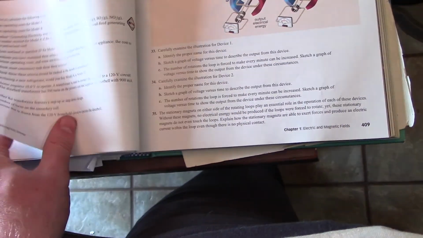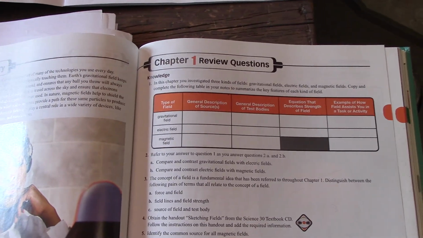But this unit, okay, so the unit review starts on page 405.